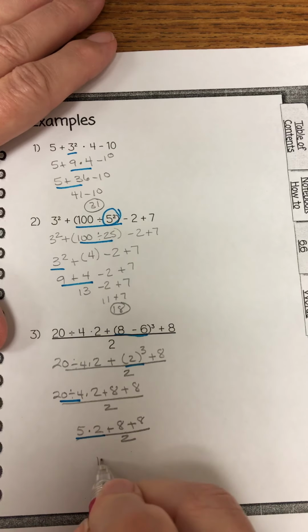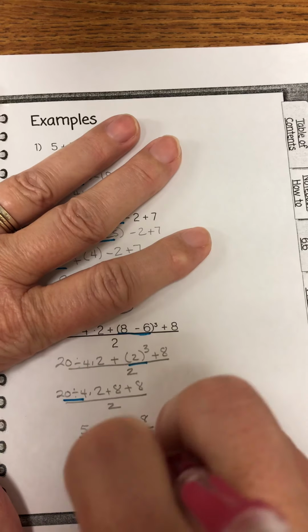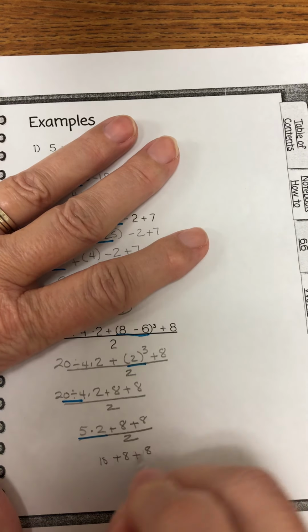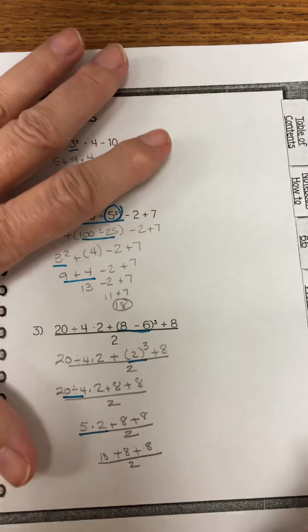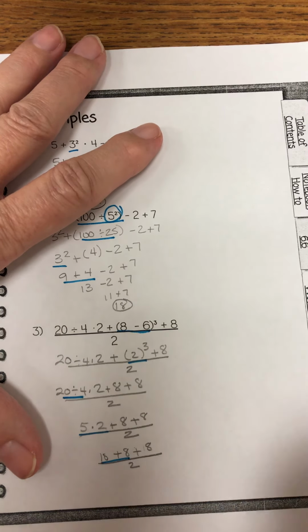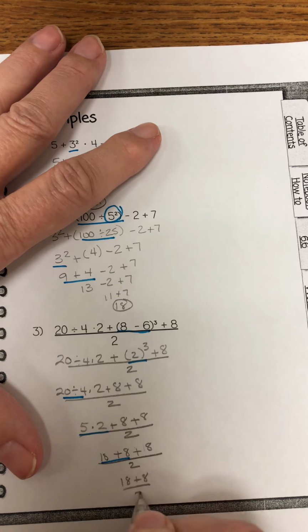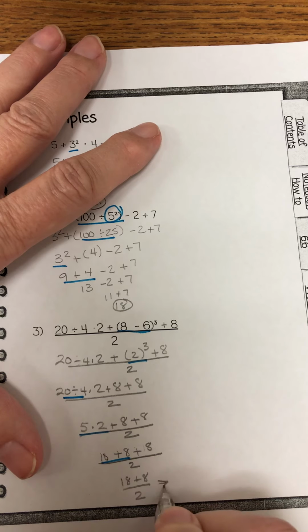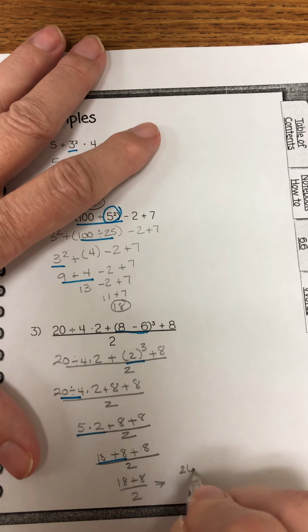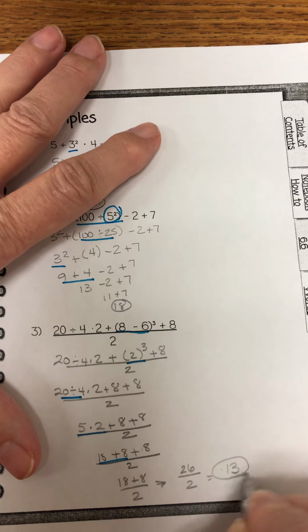So that's 10 plus 8, plus 8 over 2. So we're going to add. So that's 18 plus 8 over 2. I'm running out of room, so I'm just going to slide over. So that's 26 over 2, which is 13, because you got to divide.